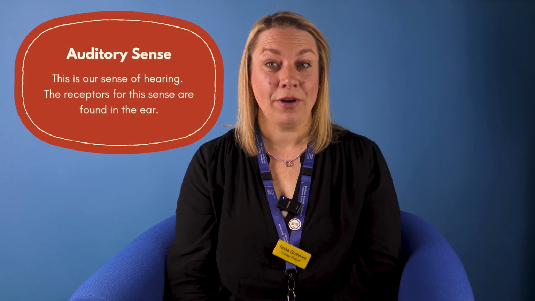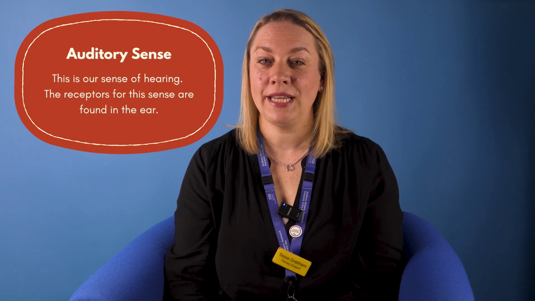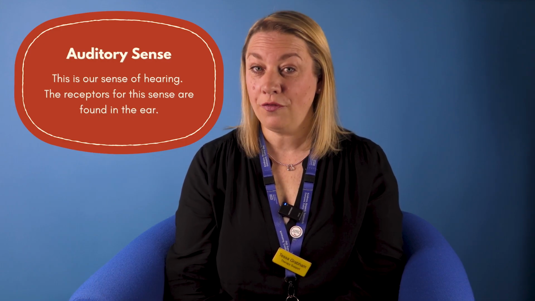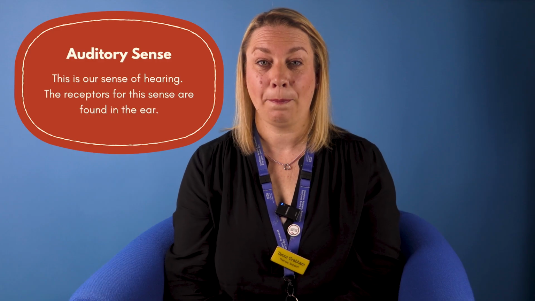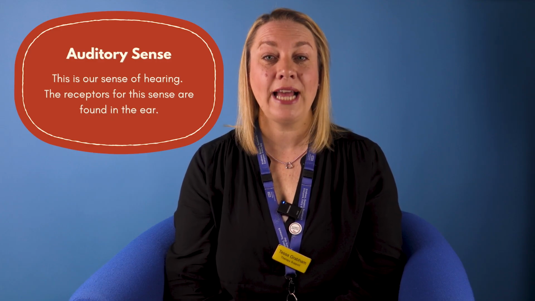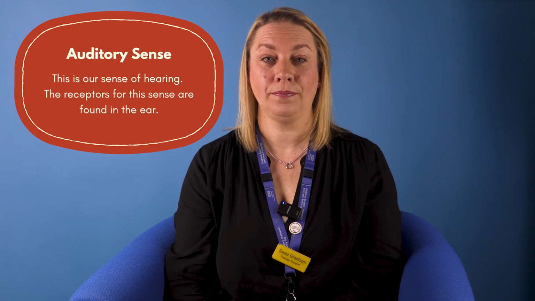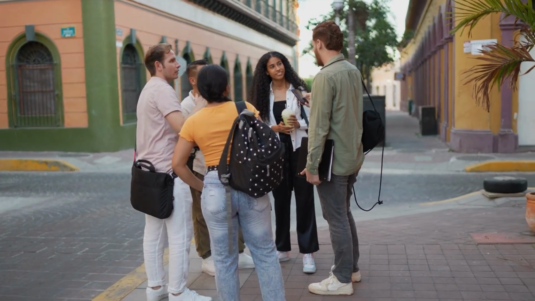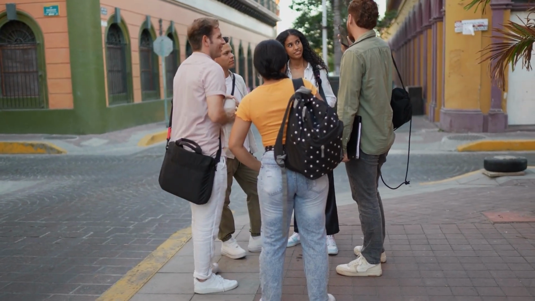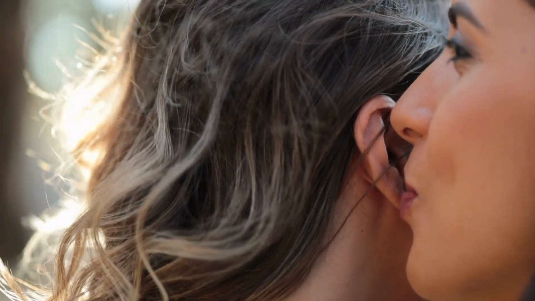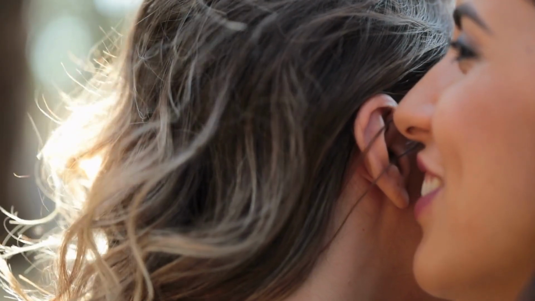Auditory sense. This is our sense of hearing. The receptors for this sense are found in the ear. The hair cells in the ear pick up vibrations for sound and the nerve impulses are stimulated. This information is then processed, stored and made sense of in the brain. The auditory sense is important in communication and understanding our environment. There are different elements to the auditory system that can support us to engage and learn.